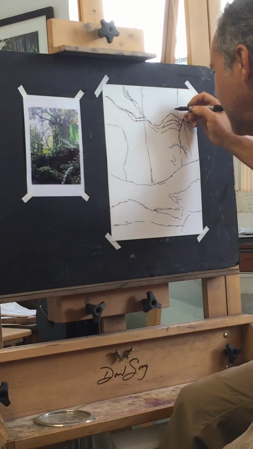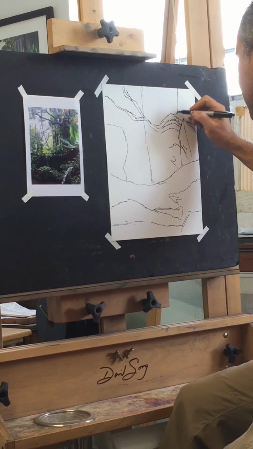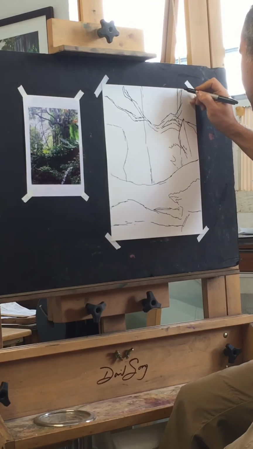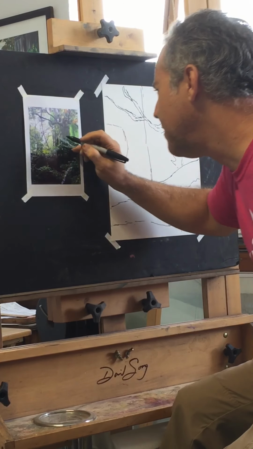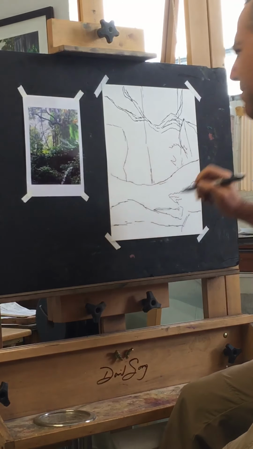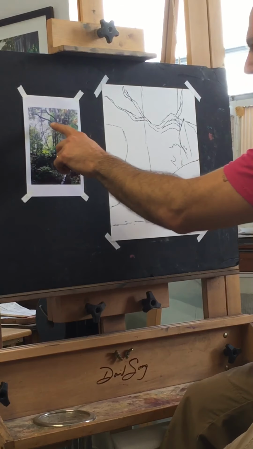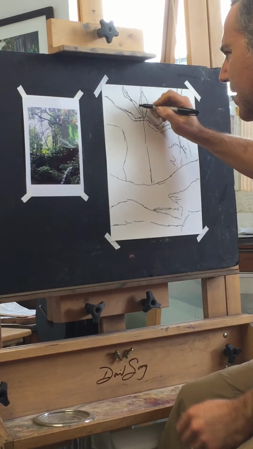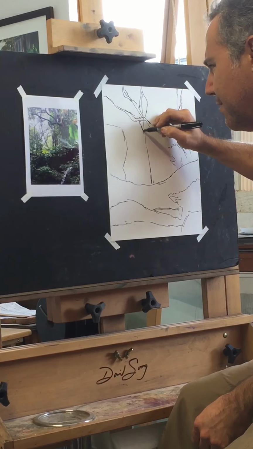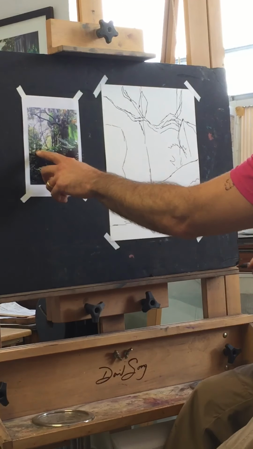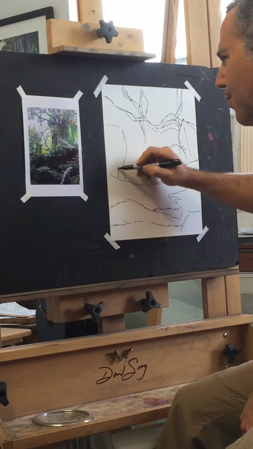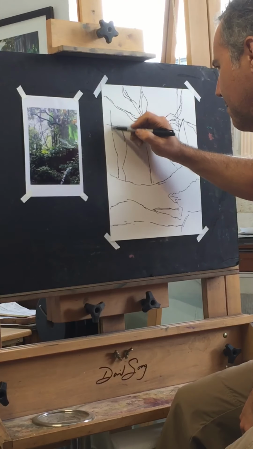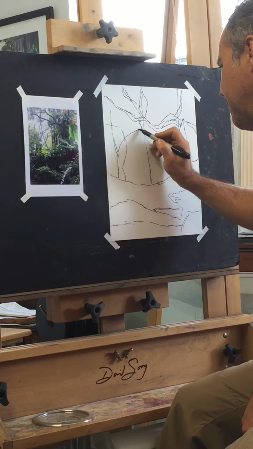There we go. And there's a couple of other branches. There's a branch that comes up over here, and I'm going to leave that for now. There's a couple in the background. There are a couple big leaves. There's this leaf. There's this leaf. There's a tree out front, and so there's a branch right there, and there's a few branches.